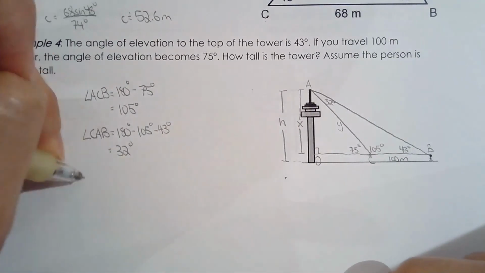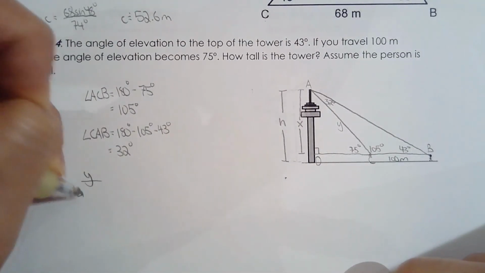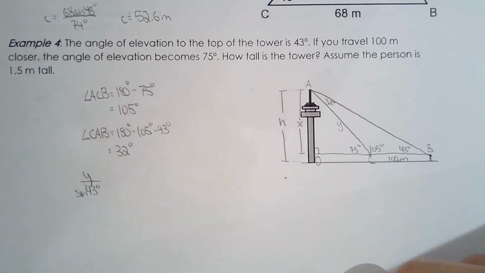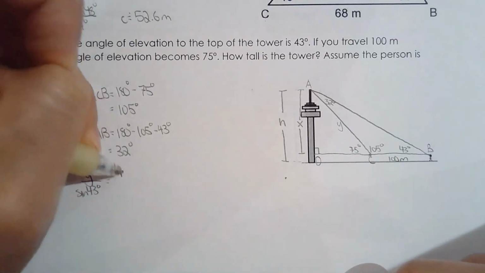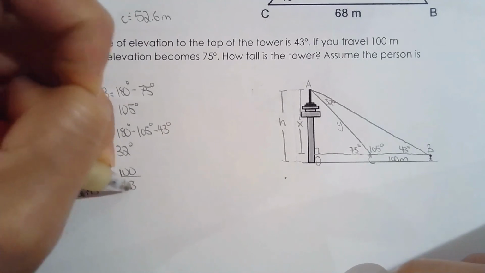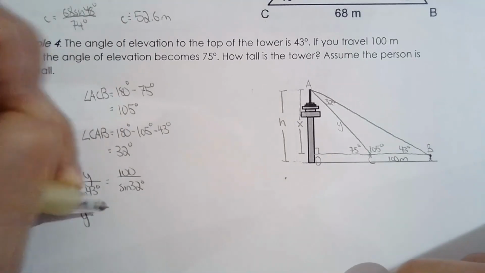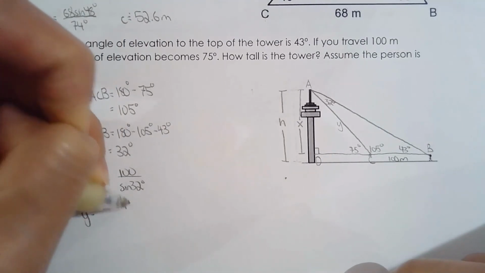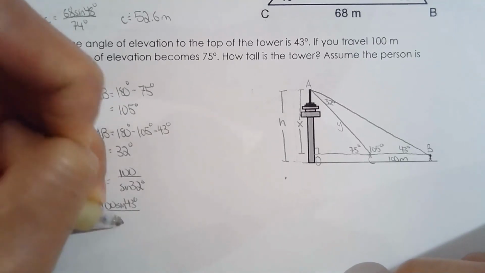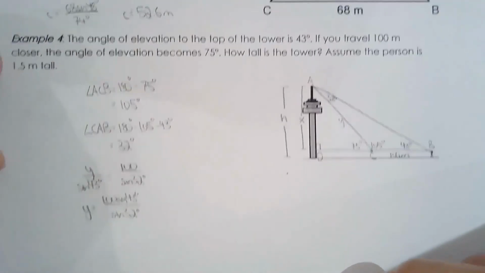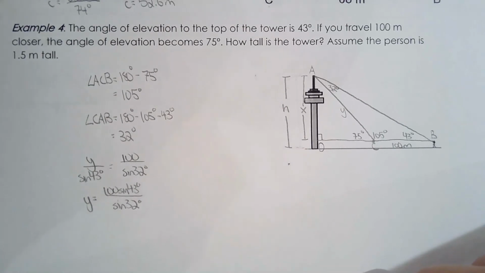So y over the opposite angle, sine of 43 degrees, is equal to 100 over sine of 32 degrees. So y is equal to 100 sine 43 degrees over sine 32 degrees. I know it's tempting to find out what y is, but we really don't care much about y. Just leave it alone, and we'll let the calculator do all the work at the end.